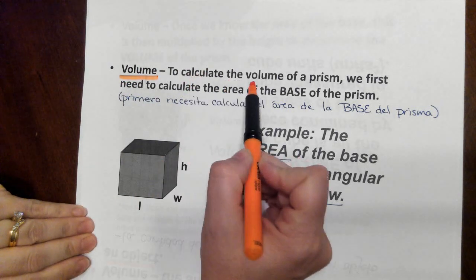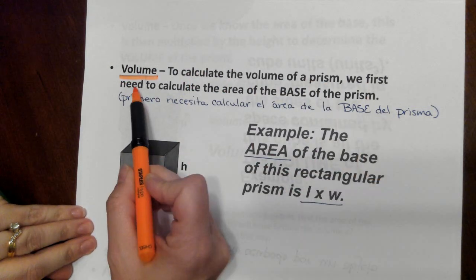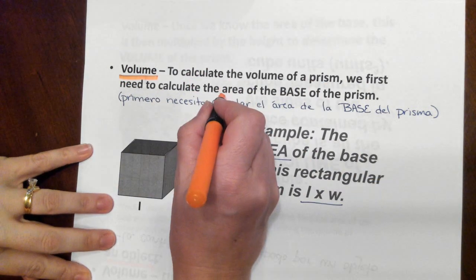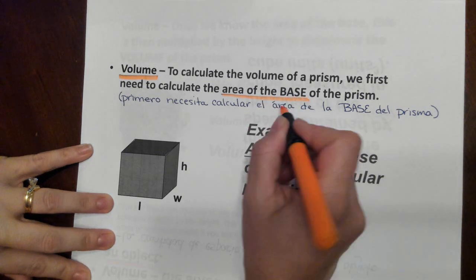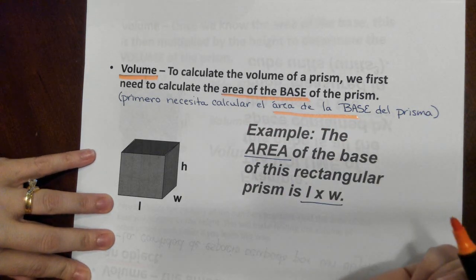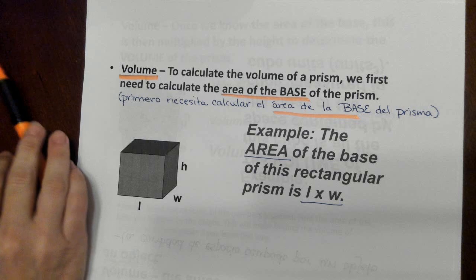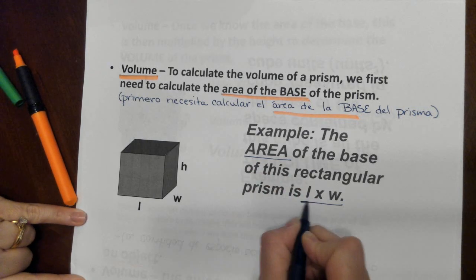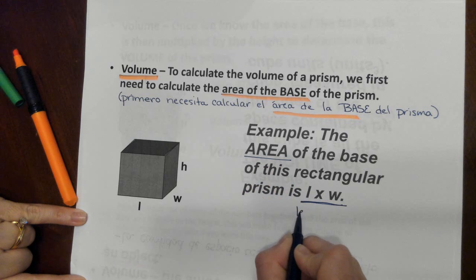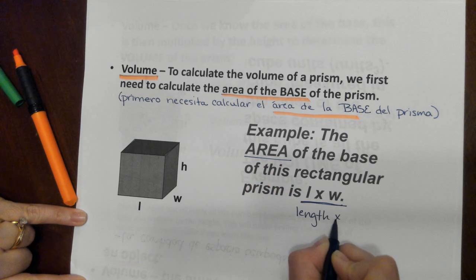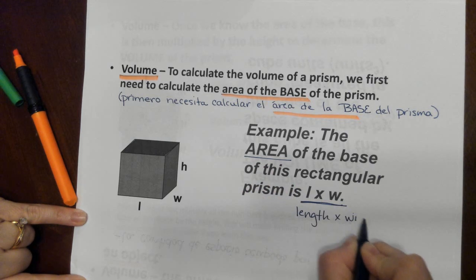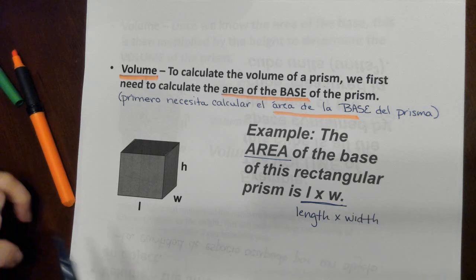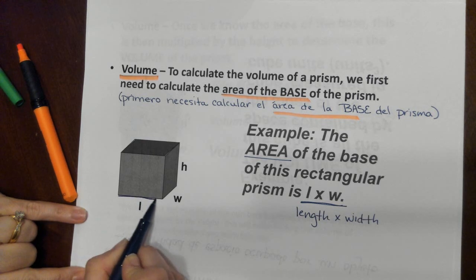To calculate the volume of a prism, we first need to calculate the area of the base of the prism. And remember, to find the area, you take the length times the width. So the first thing you're wanting to do is take the length times the width.